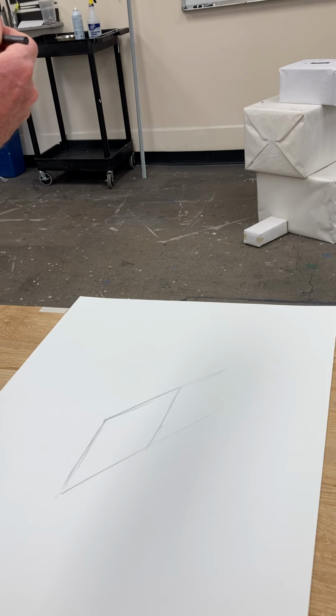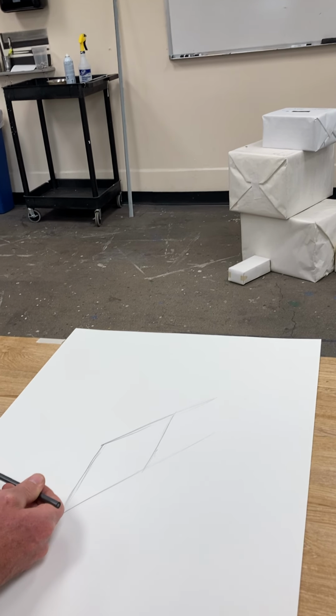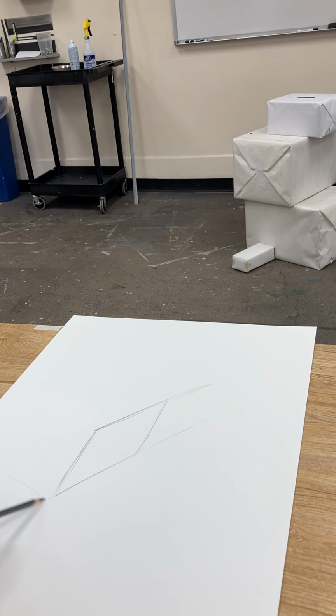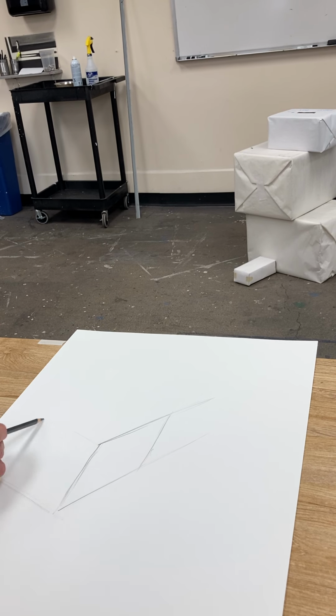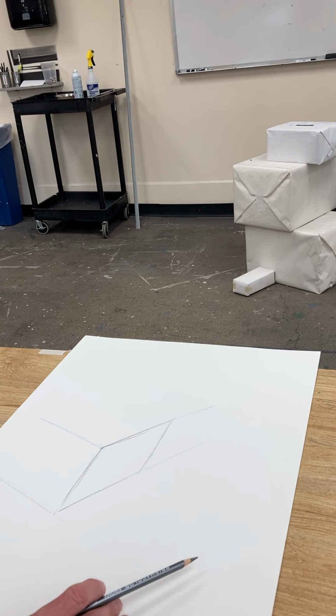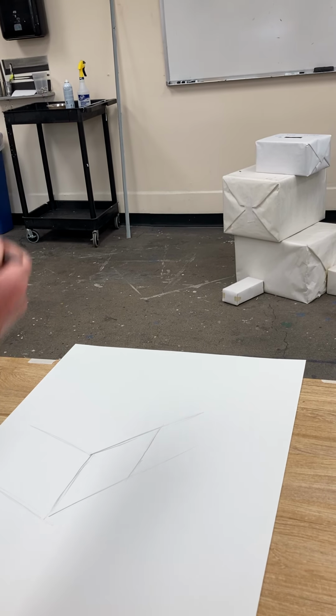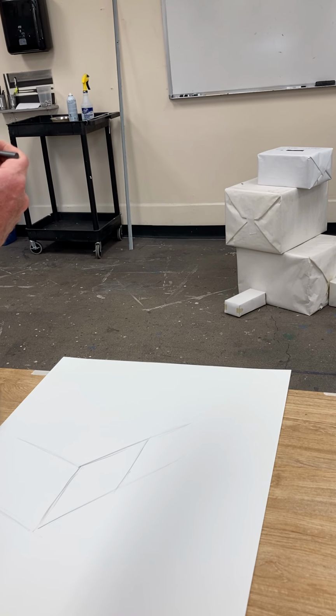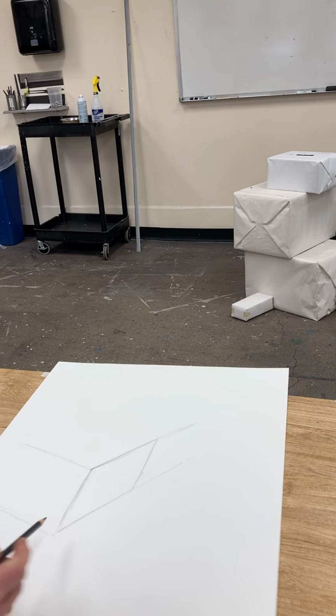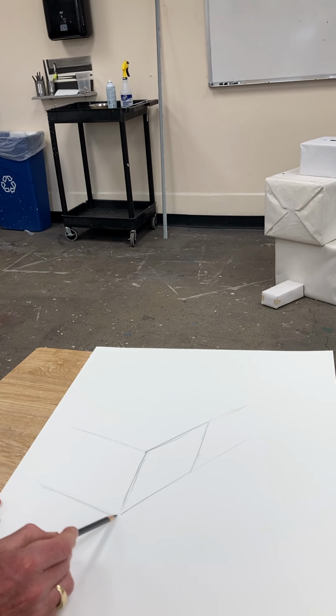Now I want to go ahead and transfer down the angle on the other plane, which is going to be just about like this. I know that this is parallel, like so. Just make sure I'm good here. Pretty good. Bring it down just a little bit.